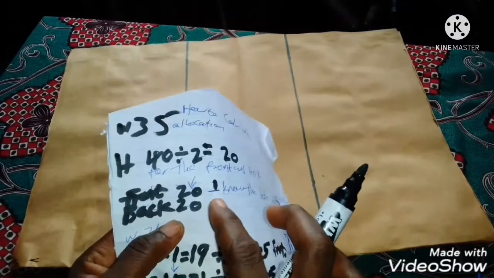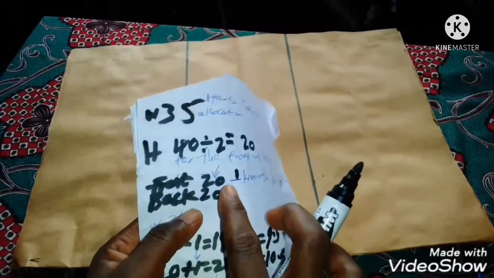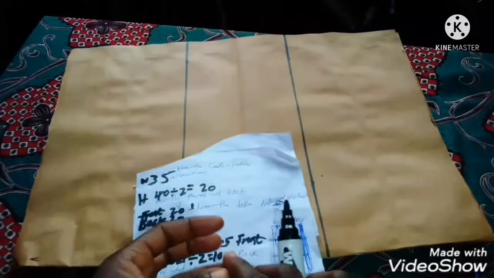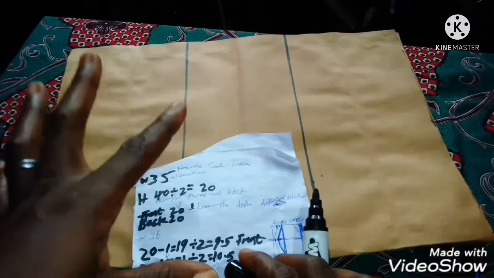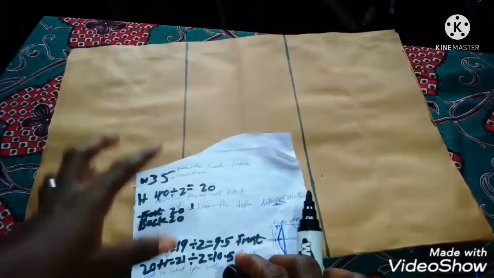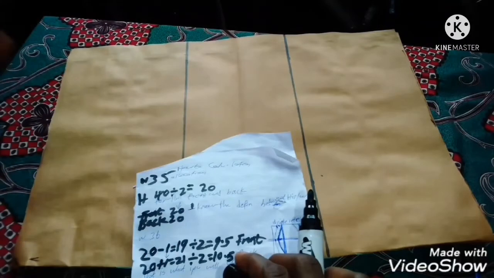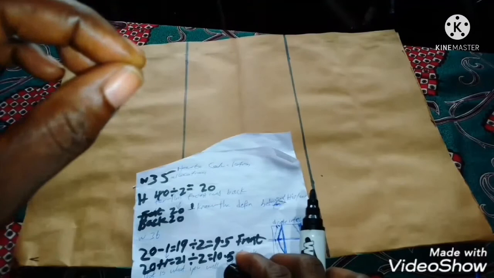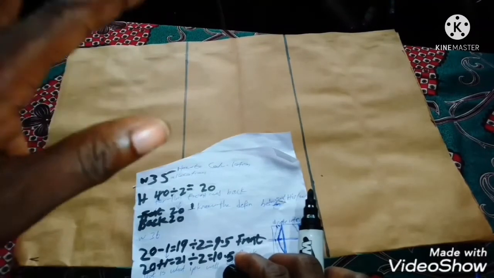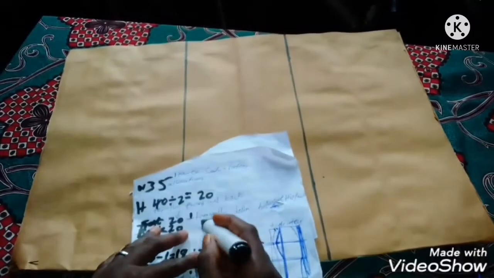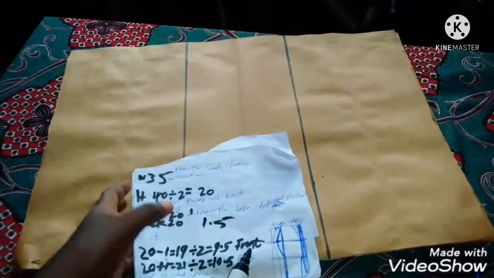Now let me explain why I minus from this one and add it to this particular one. If you are working with the hip, if the gap between your waist and hip is bigger, if it is 8, 7, 6 bigger than the waist, what you remove there will be 1.5. I hope you are getting it.